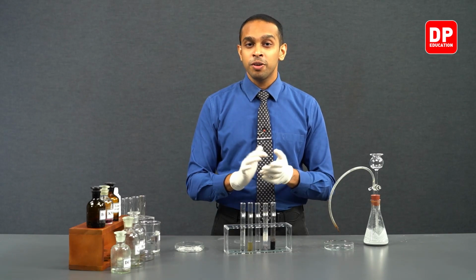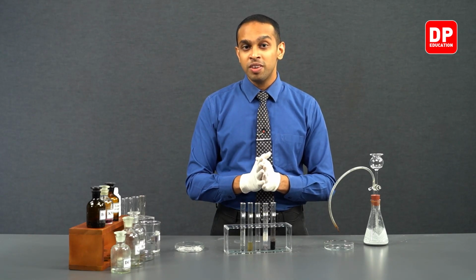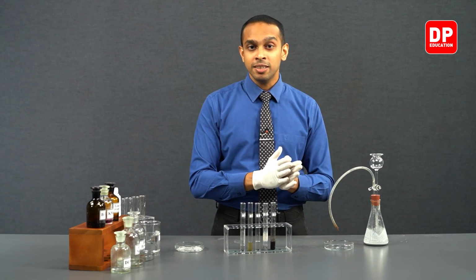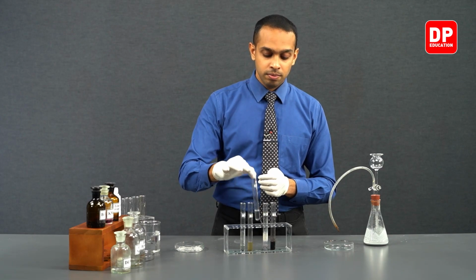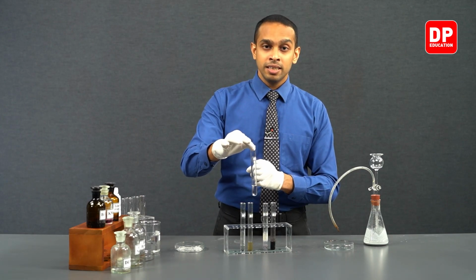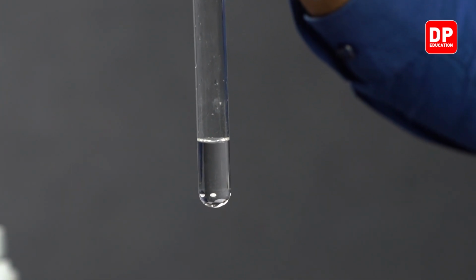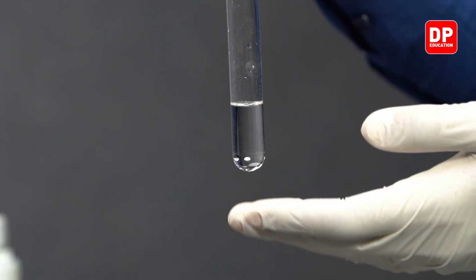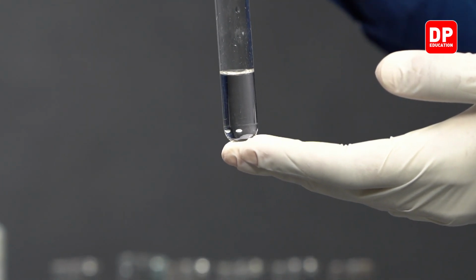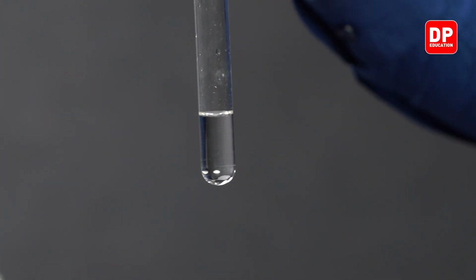And then we moved on to acidified potassium permanganate. So when we are reacting ethane with acidified potassium permanganate, we can see the purple color of acidified potassium permanganate got decolorized, or the purple color disappeared and produced a colorless solution.